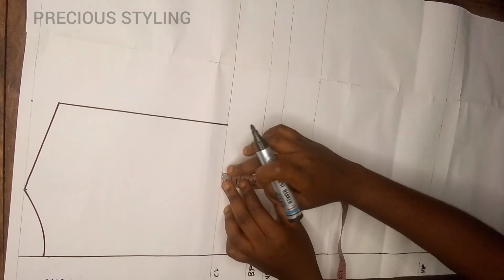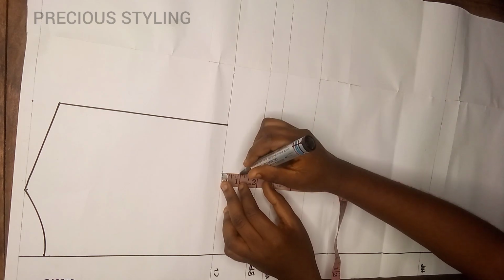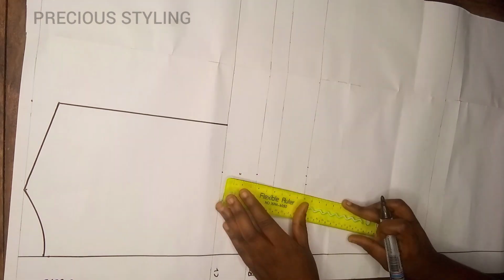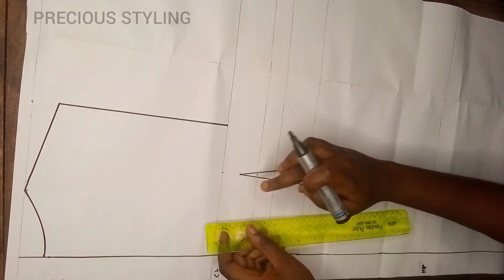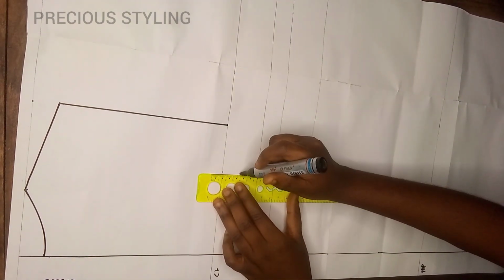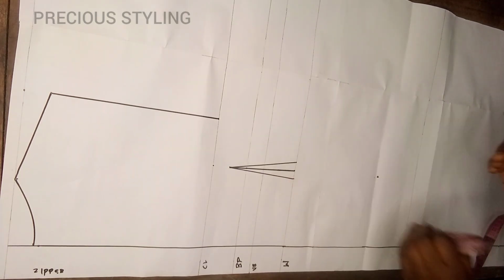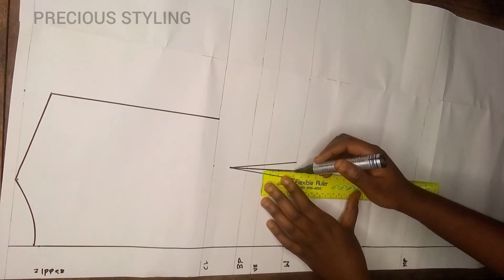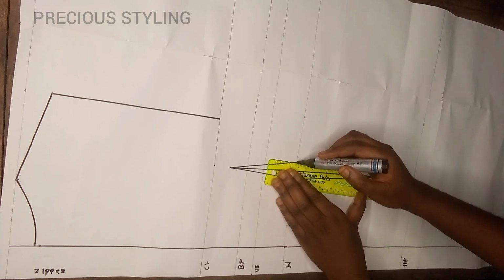At the waistline, we're going to come out on both sides of the dart line by 0.5 inch. And from the chest line, we're going to come down from the imaginary dart line by 1 inch, and we're going to connect that to each point beside the dart line. Pardon me, I just realized I haven't ruled out the nipple to nipple line. And we're going to extend the nipple to nipple line downwards by 6 inches, and connect both dart legs to the base of this line.